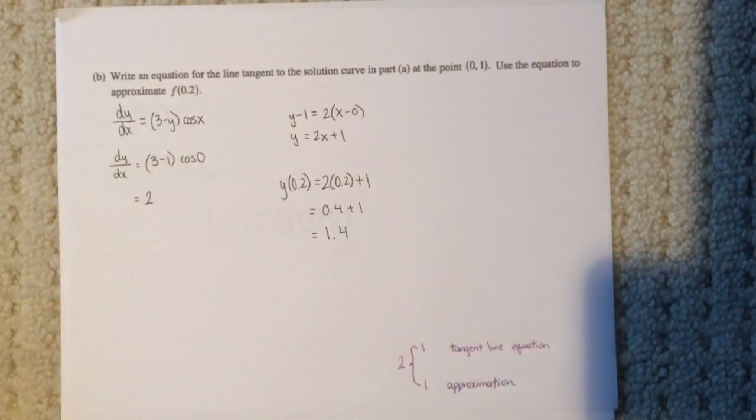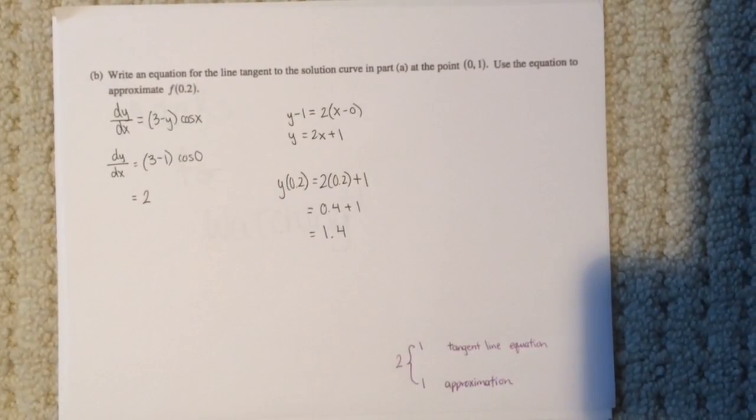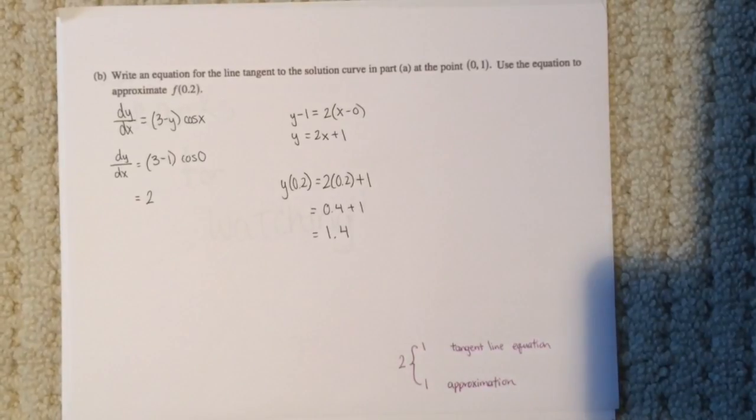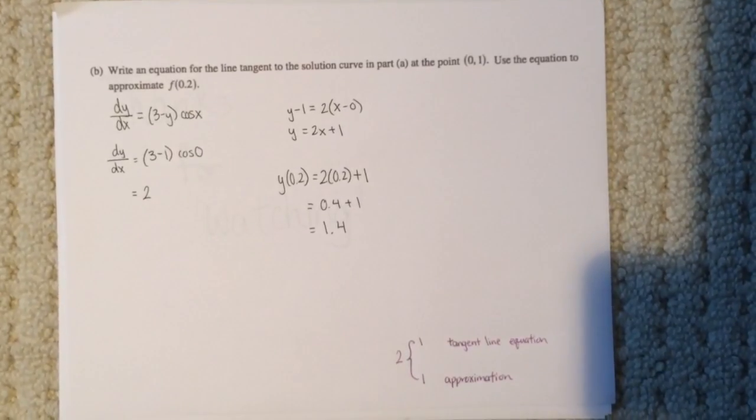Part B of number 6 tells us to write an equation for the tangent line to the solution curve in part A at the point 0, 1. Use the equation to approximate f of 0.2. So here we're going to be doing linear approximation. We start out with the original dy dx equation, or the slope equation given in the original question, which is 3 minus y times cosine x.